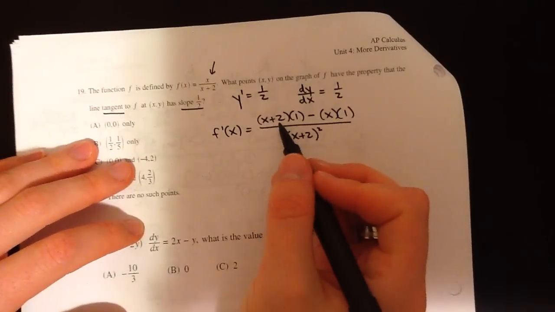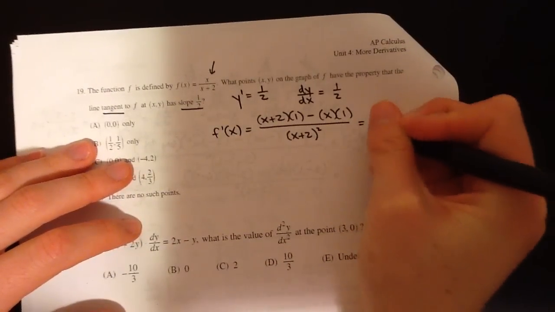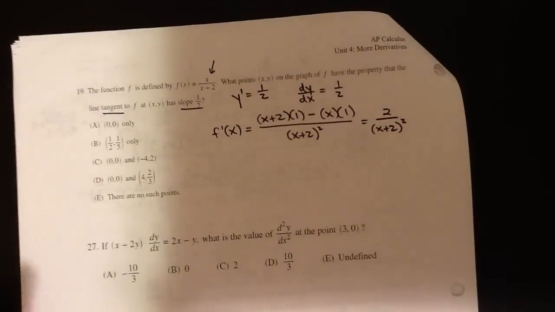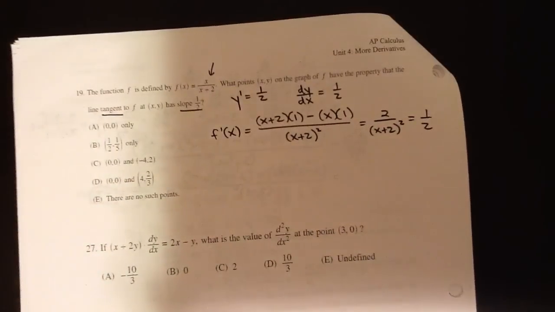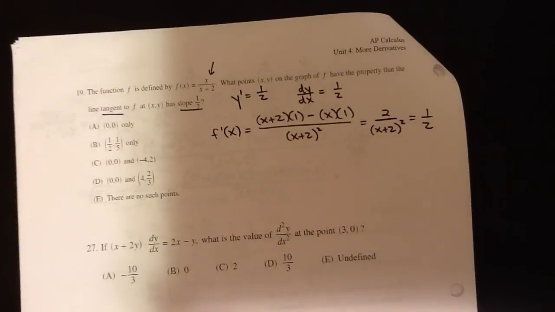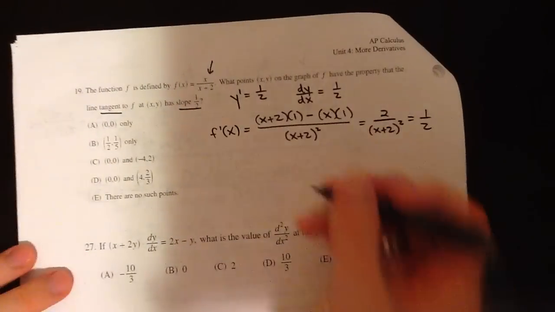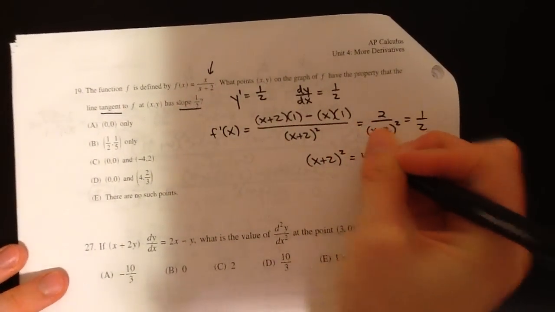So when I clean this up a little bit, I have an x plus 2 minus x. The x's will cancel. All I have left is a 2. And then over the quantity x plus 2 squared. So I am interested in finding a place where this is equal to 1/2. So we can do just a little ratio setup. Like 1 over 2 is equal to 2 over 4. So that means that x plus 2 quantity squared must be equal to 4.